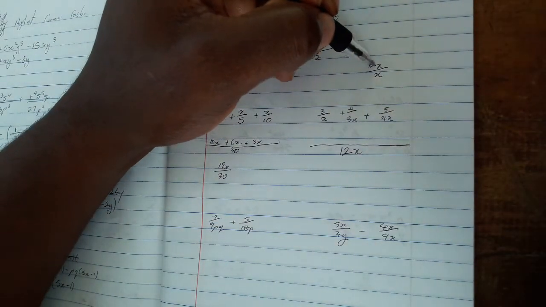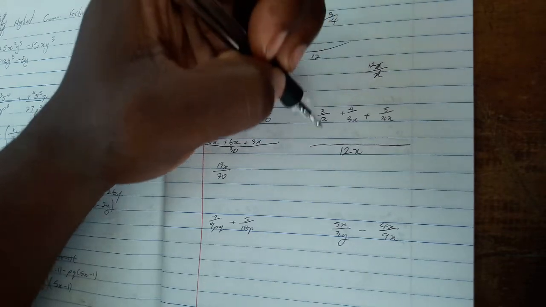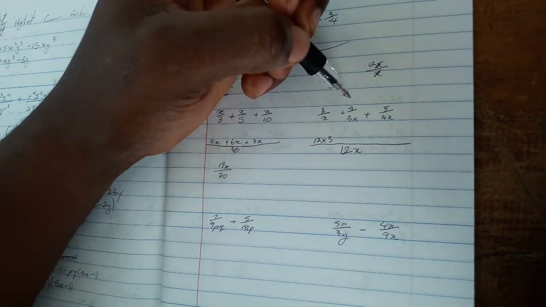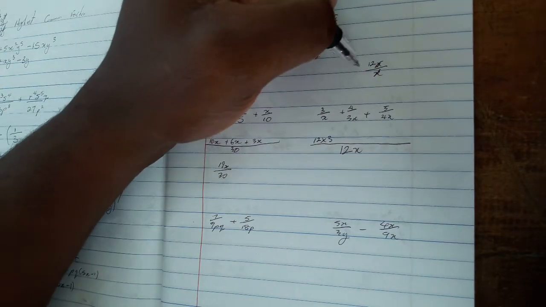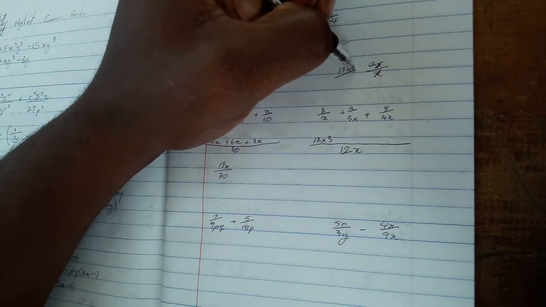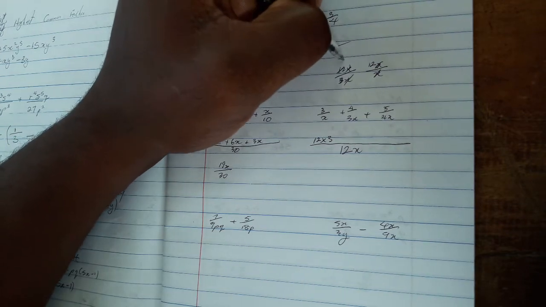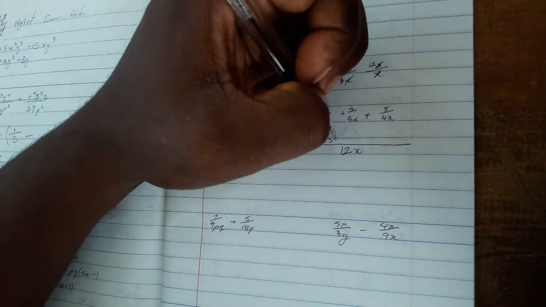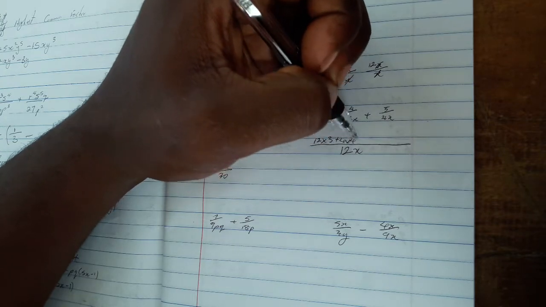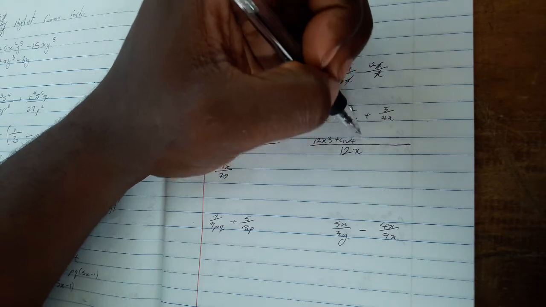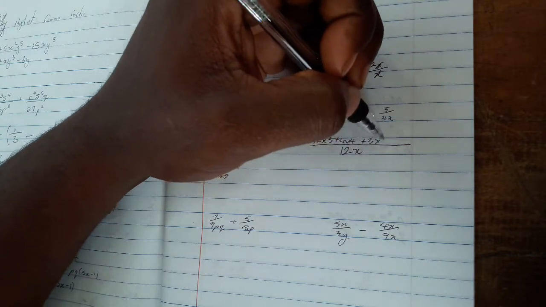So 12x divided by x is 12. So this will be 12 times 3. Next one, 12x divided by 3x. x goes with x, 3 goes into 12, 4. 4 times 4 plus 4 times 4. And 12x divided by 4x will give us 3, plus 3 times 5.